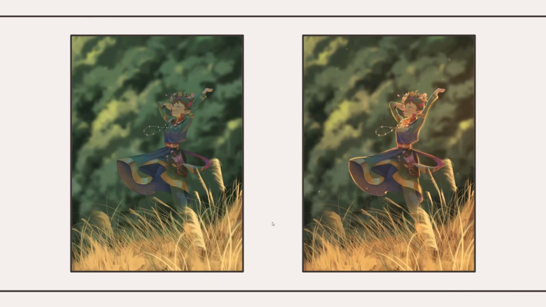This is a painting I did a couple of months ago. This is just to demonstrate how lighting can really enhance your work. So on the left is the before, and on the right is the after.